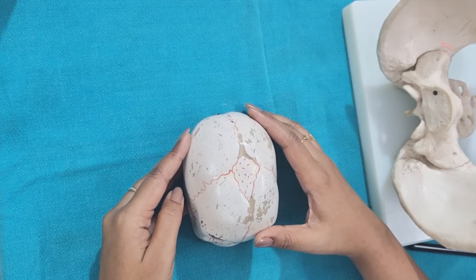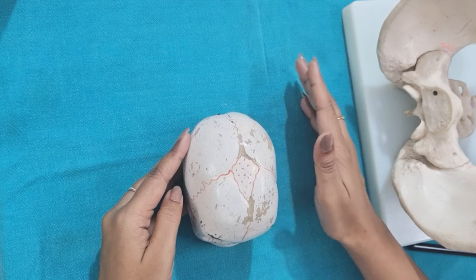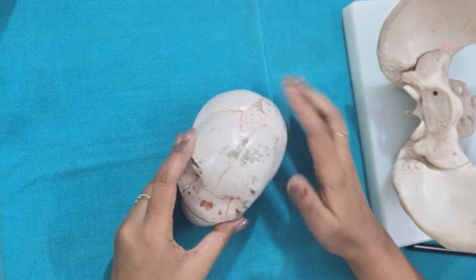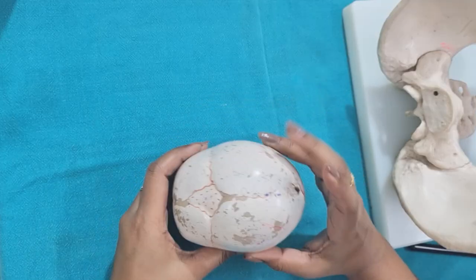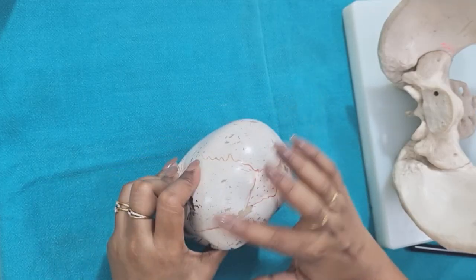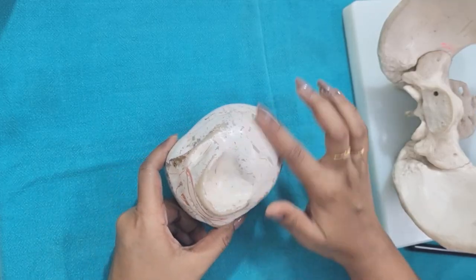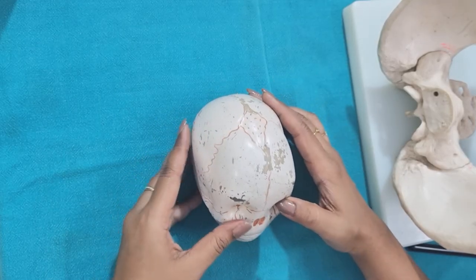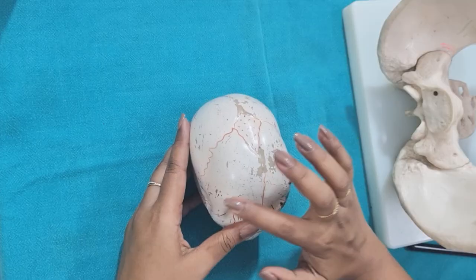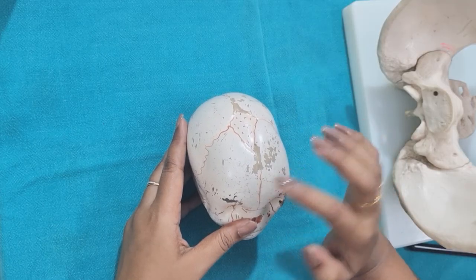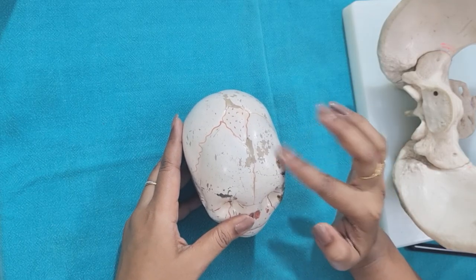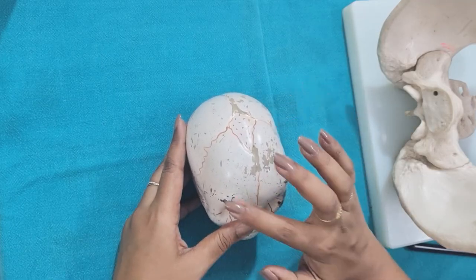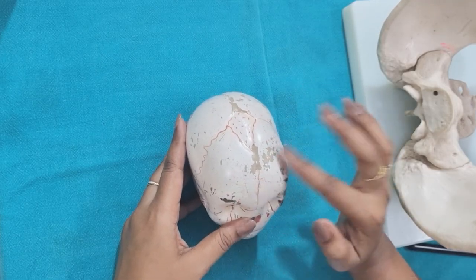So what are the bones, sutures and fontanelles on the fetal skull? This is the front, this is the back, this is the superior, and this is the inferior surface. So here, what are the bones? Here are the frontal bones, and this one is the frontal eminence. These are the frontal bones, and this is the frontal eminence.